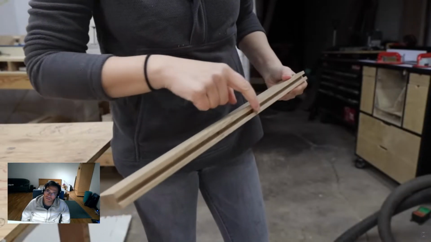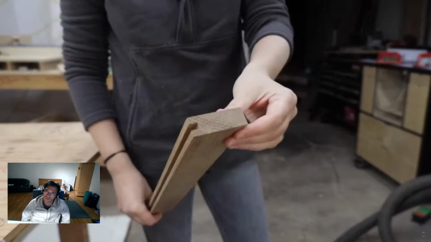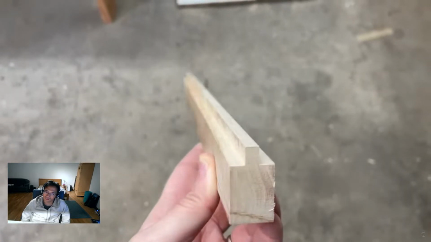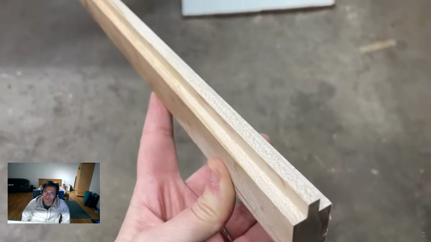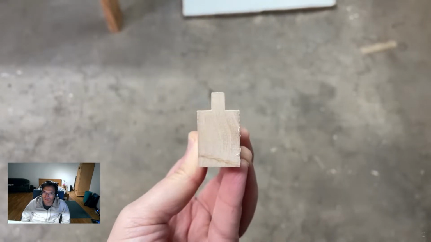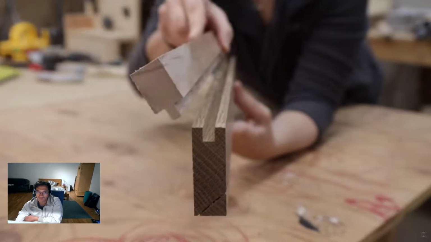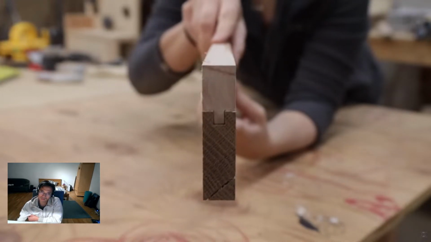We know what groove means, a channel cut along the grain of the wood. Now the mating piece, the tongue. This is cut by making two rabbets on either face of the wood. The remaining material left in the middle here is called a tongue. Typically, tongue and groove joinery is used to glue up large panels on long pieces.